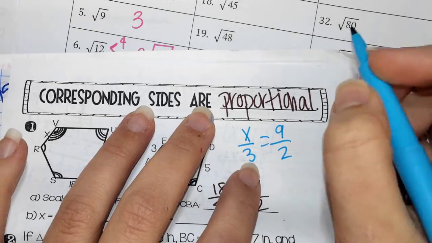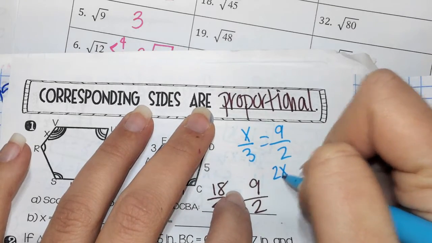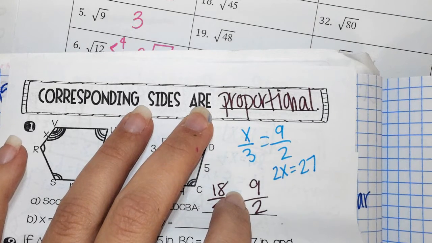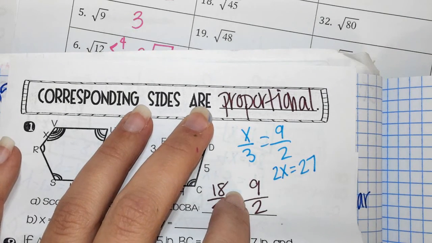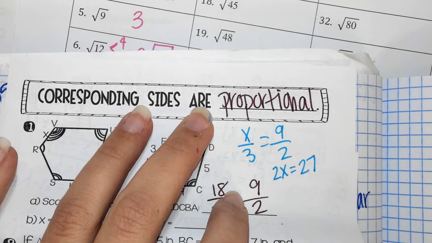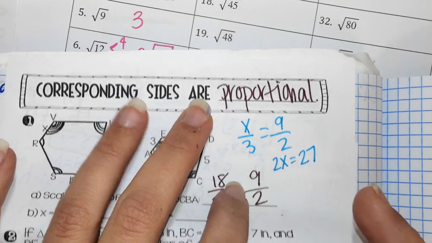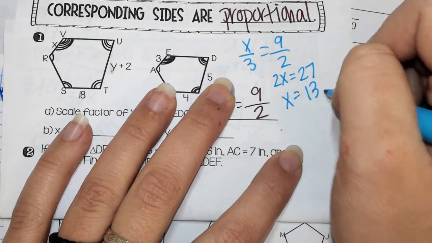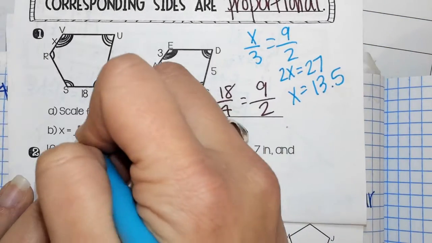All right. So 2 times x is? Correct. 9 times 3 is? 27. Let's just pause for a second to make sure everybody's with me. Are we all together? Do we know how we got here? All right, and then what do we do from this point? We divide by 2. And x equals? 13.5. I'm so proud of you guys. Take a point, children.